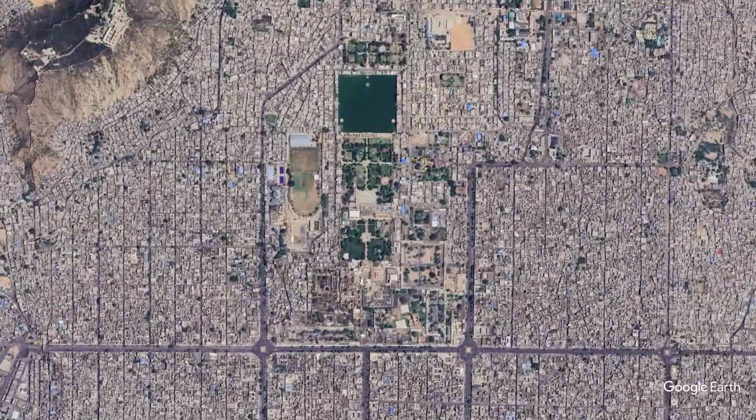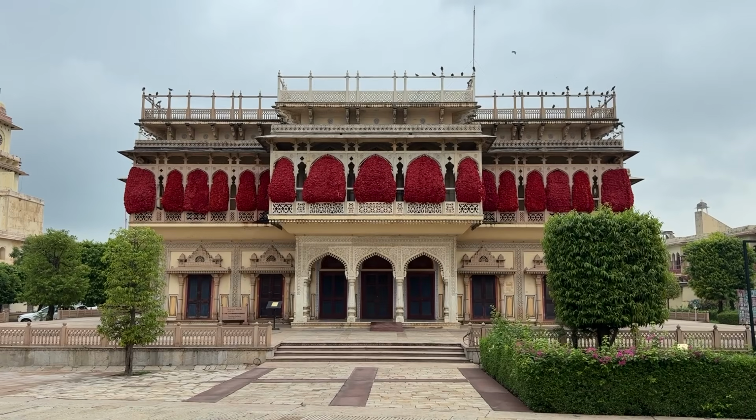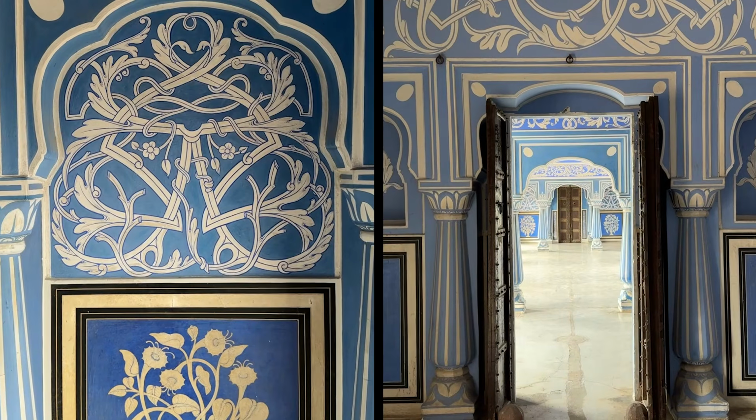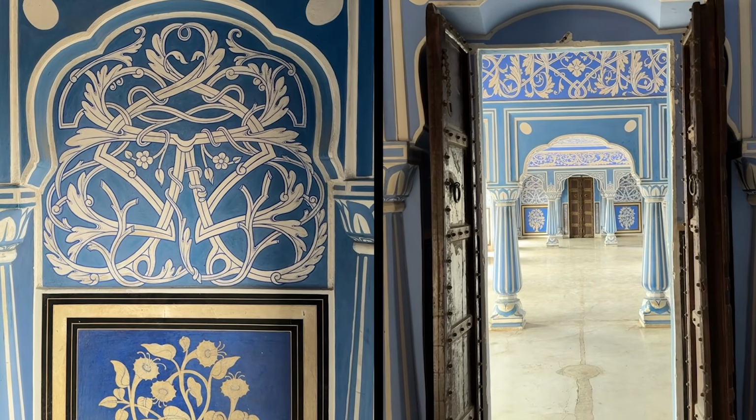At the heart of this layout stood the city palace. This is the home to the royal family. So today let's explore this palace and look at the spaces that the Maharajas of Jaipur have called their home for generations.